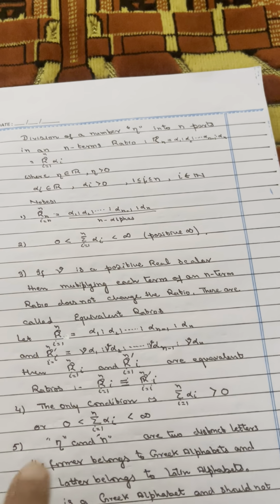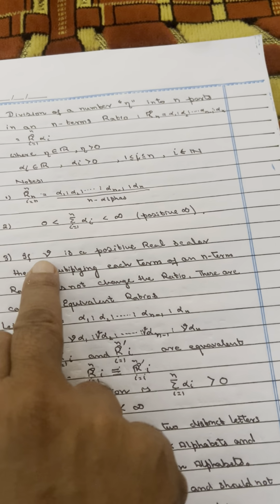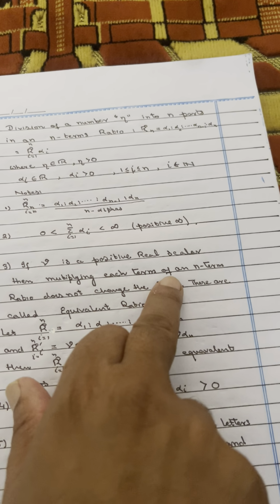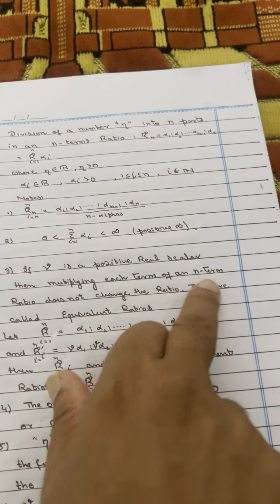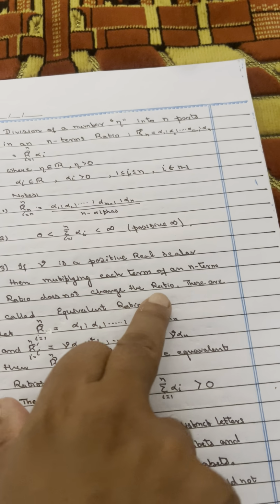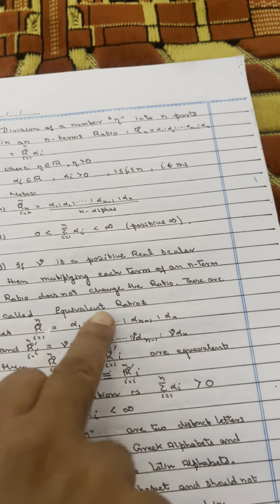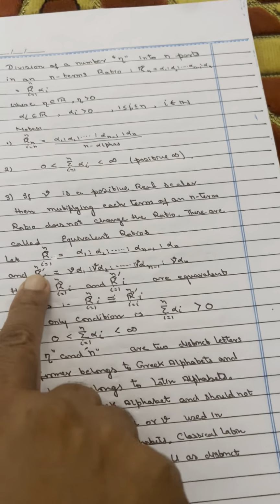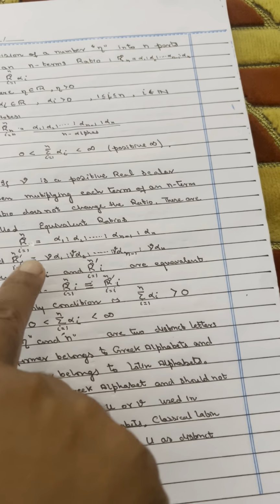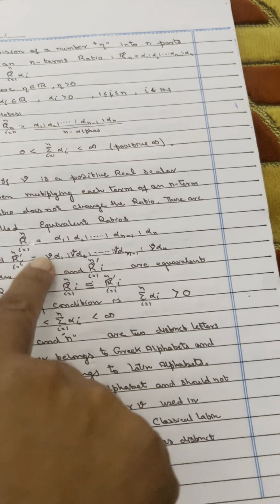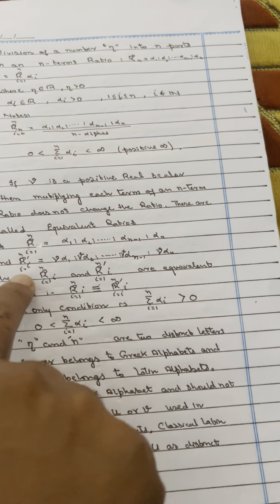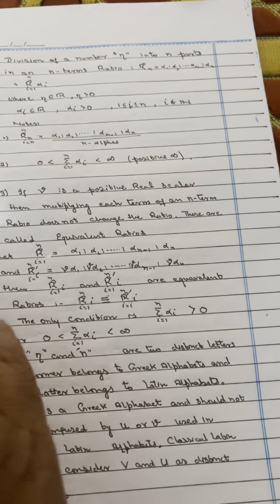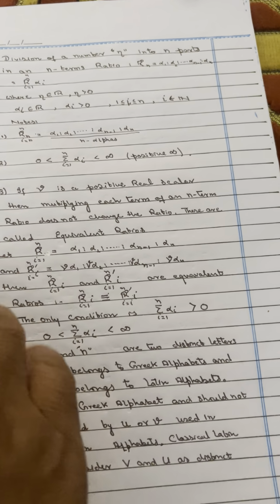Now if nu is a positive real scalar, then multiplying each term of an n-term ratio does not change the ratio. These are called equivalent ratios. So I will show you that these are the equivalent ratios, and people think that when you replace this ratio by this ratio you have changed something. No, these are equivalent ratios, and if they are equivalent ratios then nothing is changed. It only appears that it is changing, but it is not changed.